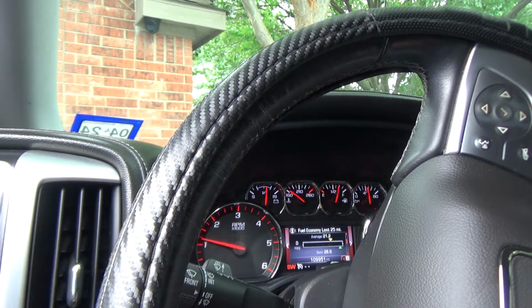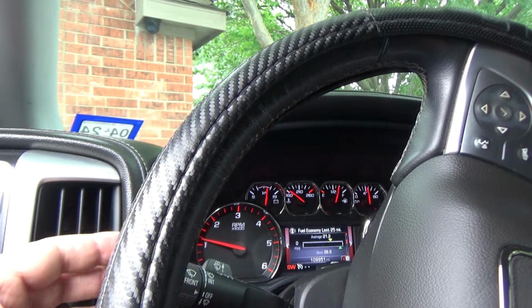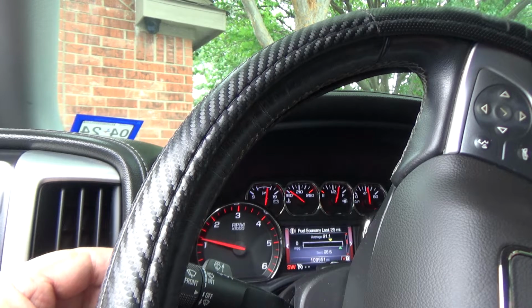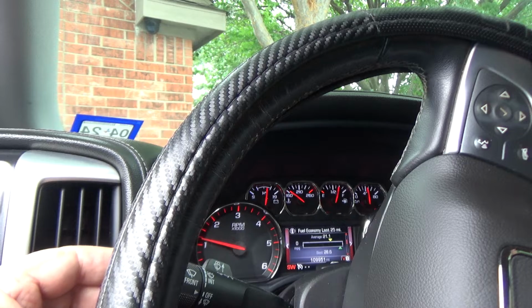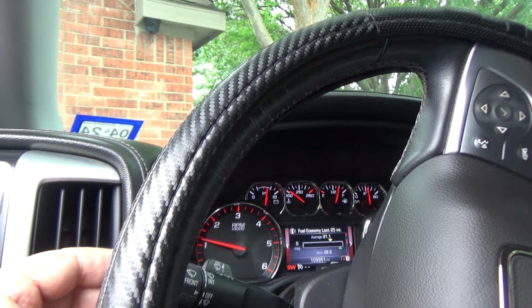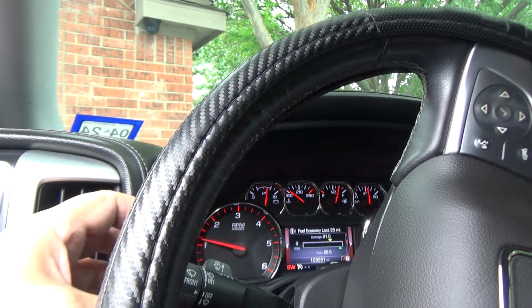Alright guys, we're on a 2016 GMC Sierra, and this truck does not have high-speed windshield wipers. I've been driving this truck like this for probably close to a year. Low speed was always fine, low speed and intermittent. Well, the other day we had a heavy downpour, and I really wish I had my high-speed wipers.